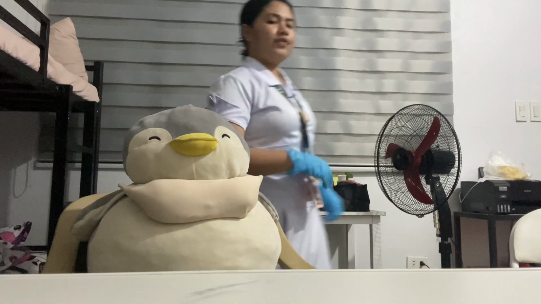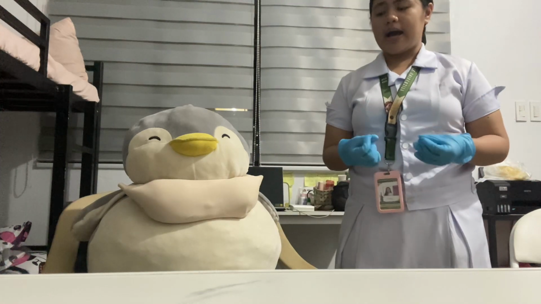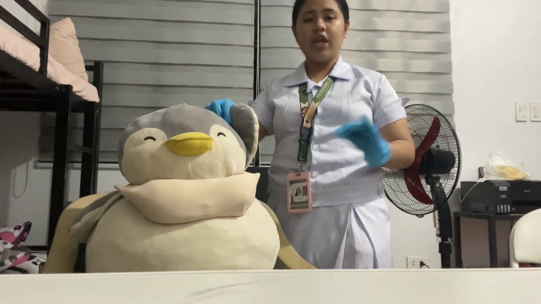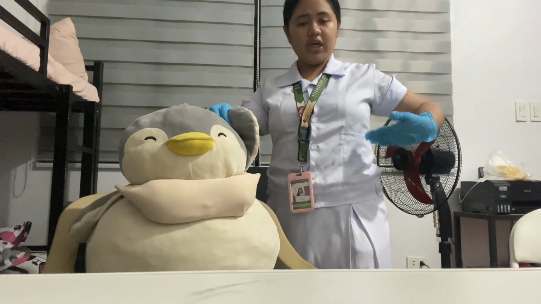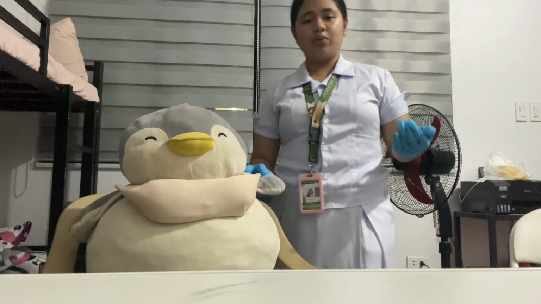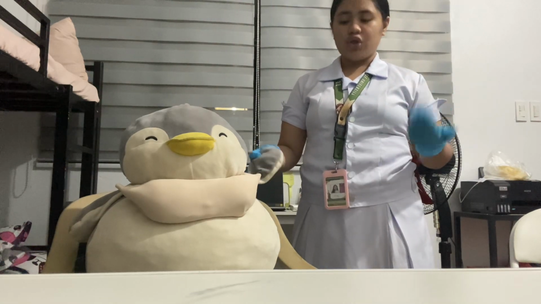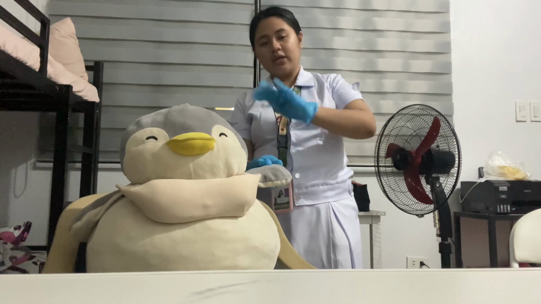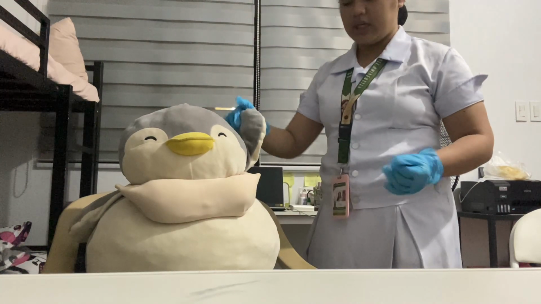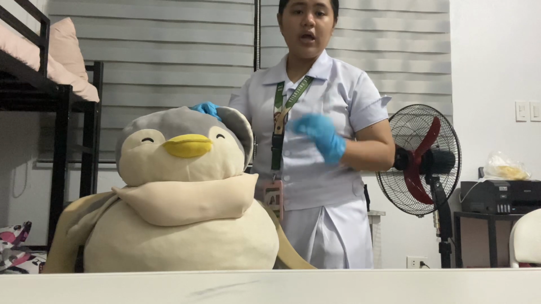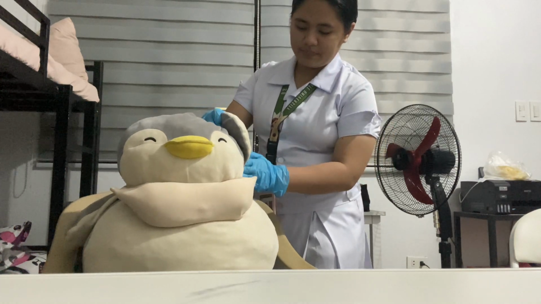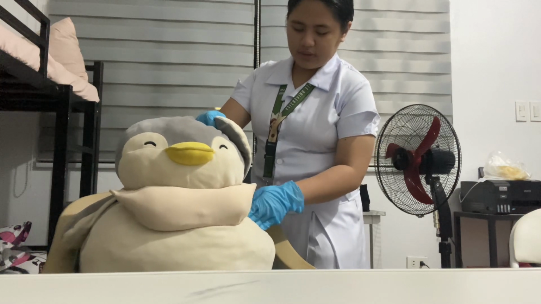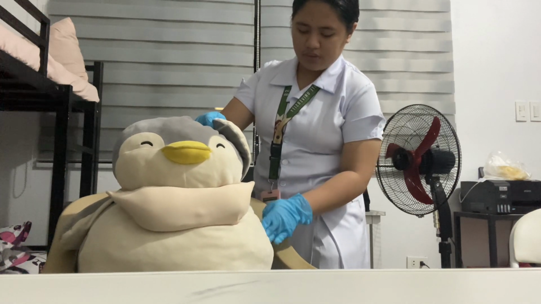Okay, after that, we will now be palpating the high end of the axillae, and then we will be moving downward to the rib region so that we can feel the central nodes, and then we will continue at the posterior nodes so that we can feel the posterior nodes. Okay, so let's start at the high end, down to the ribs to feel for the central nodes.